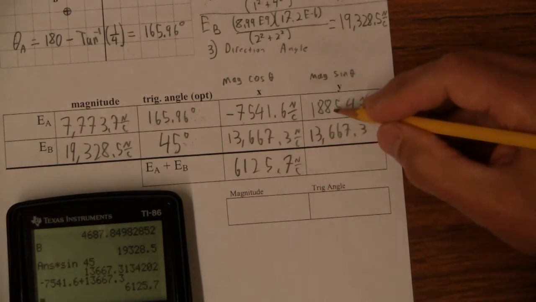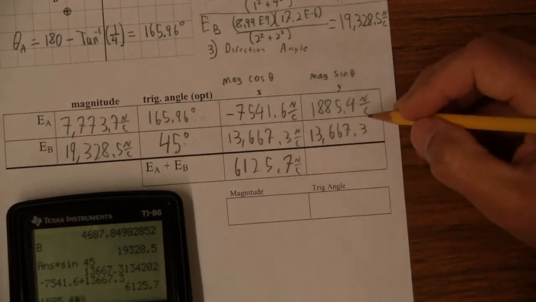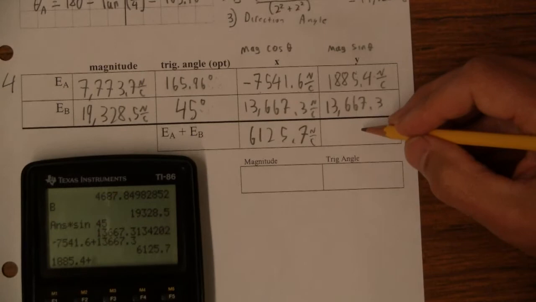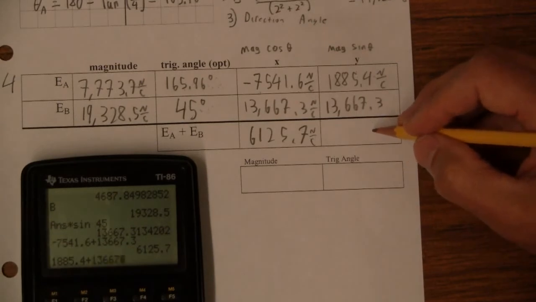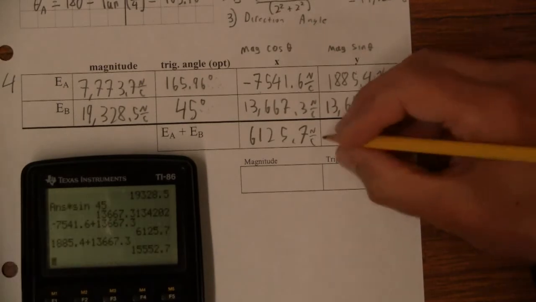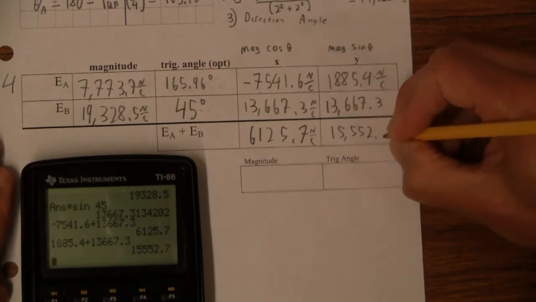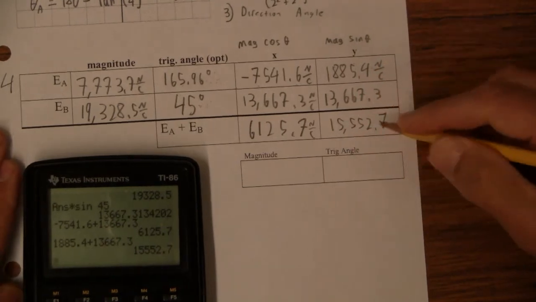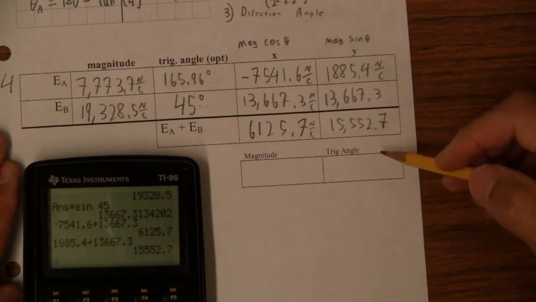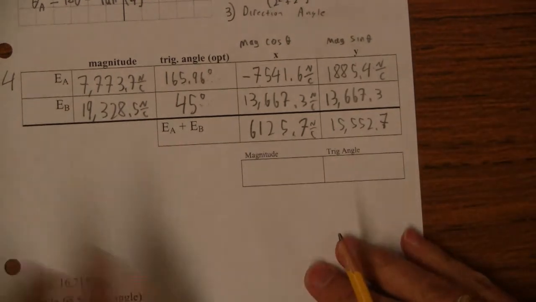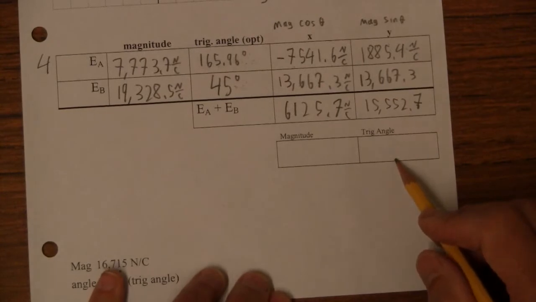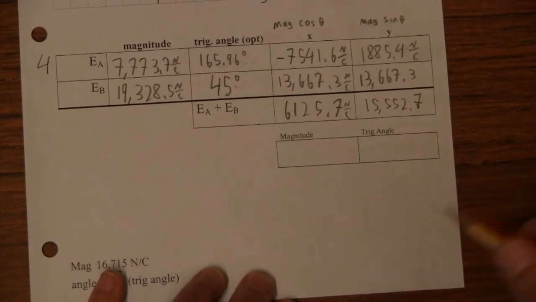Now we can add these: 1885.4 plus 13,667.3 is 15,552.7. Is that right? Did I do that right? I did. Okay, and now we're all set. Now we've got to do a magnitude and a trig angle. This is time consuming, but it's not very difficult.